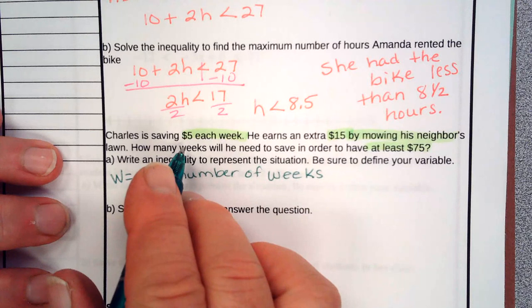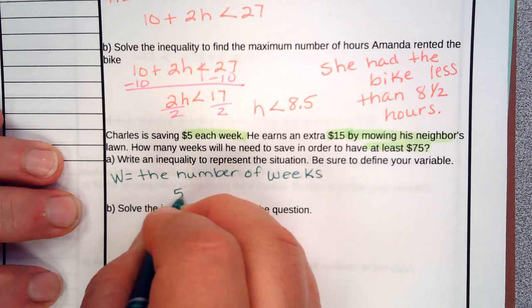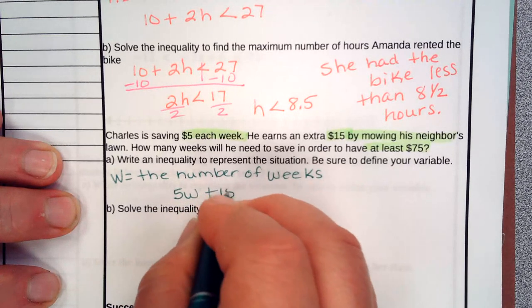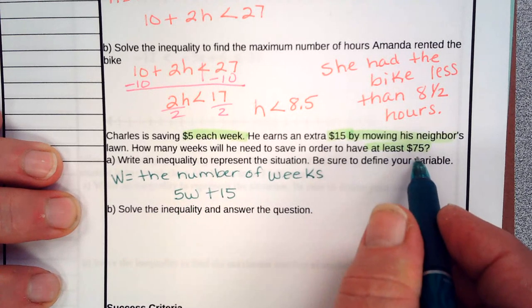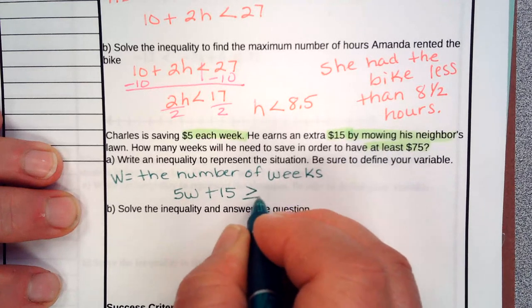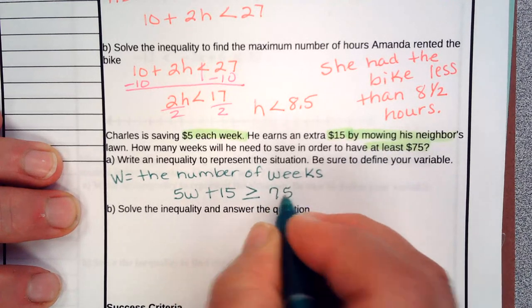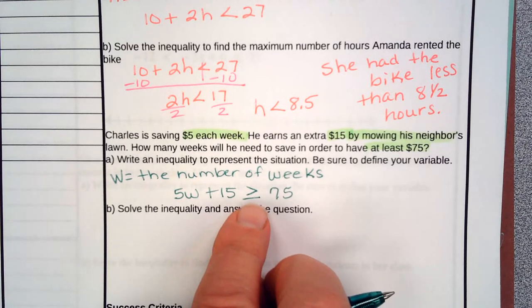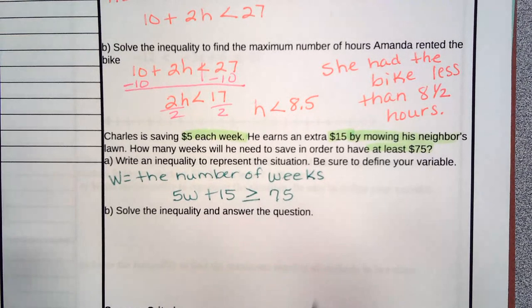Okay, so he gets $5 each week. That would be 5W plus the 15 he already has. He has to have at least $75. That would be greater than or equal to 75. So the least would be if it's equal to, but he could have more. So let's solve.